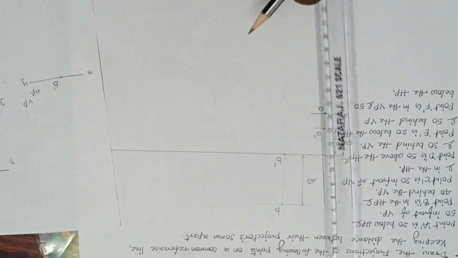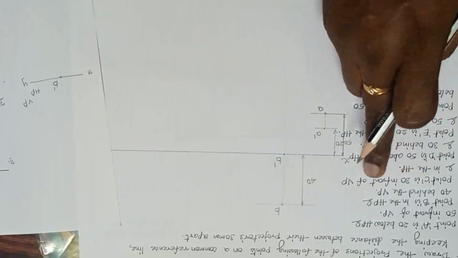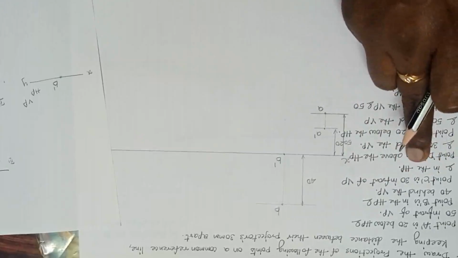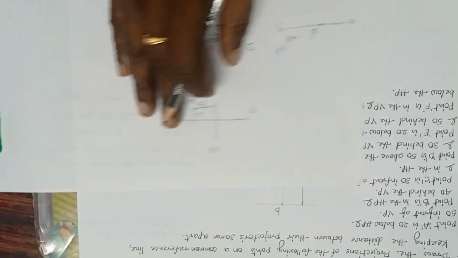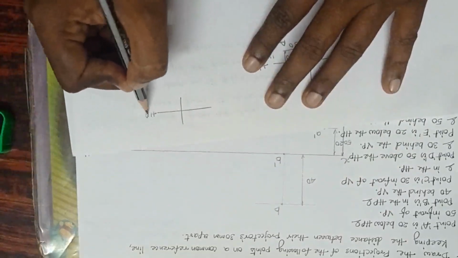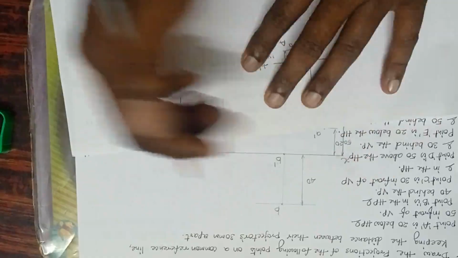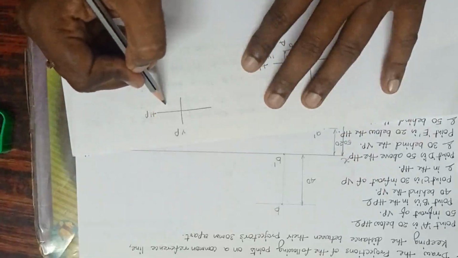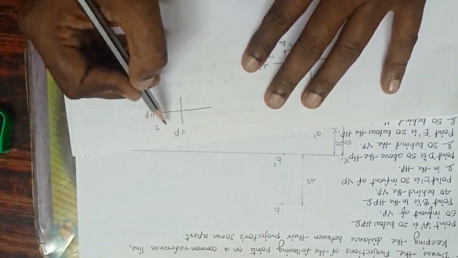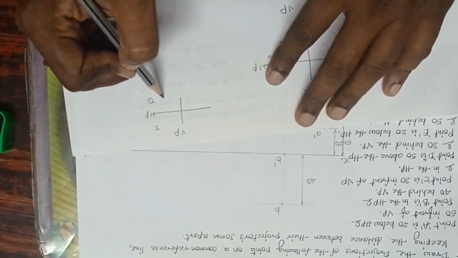Fine. Let us come to the next point C. Point C is 30 in front of VP, and in the HP, he is telling. Let me draw the quadrants here. See here, this is HP and VP. Now point C is 30 in front of VP, so it may be in the first or fourth. This is first and fourth. The point is in front of VP, so it is either first quadrant or fourth quadrant.